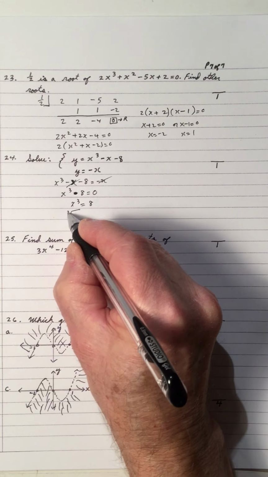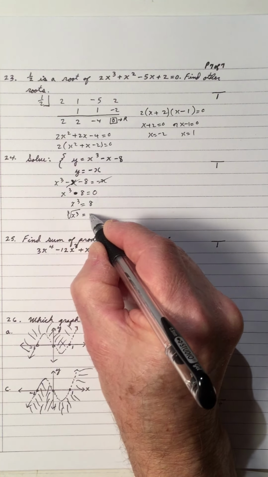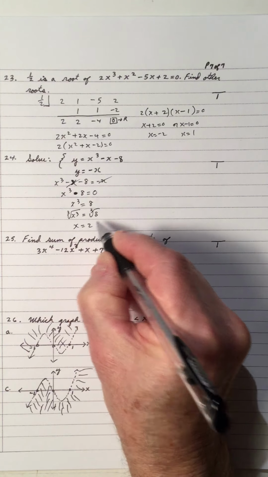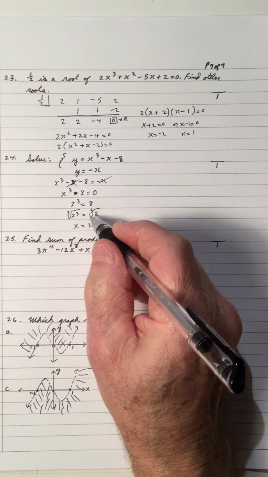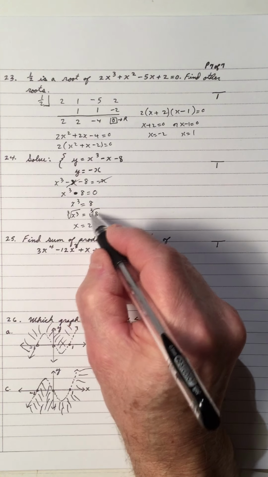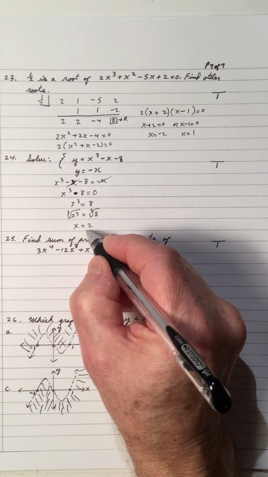So the cube root of x cubed equals the cube root of 8. So x equals 2. In a square root, you do a plus minus. In a fourth root, you do plus minus. But in an odd root, the cube root of 8 is just 2. We don't need to do plus minus.